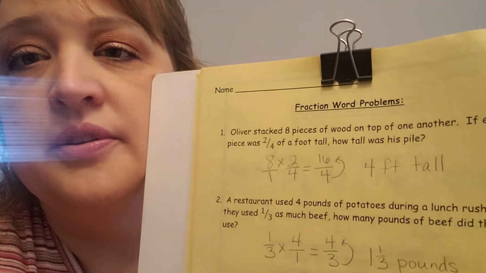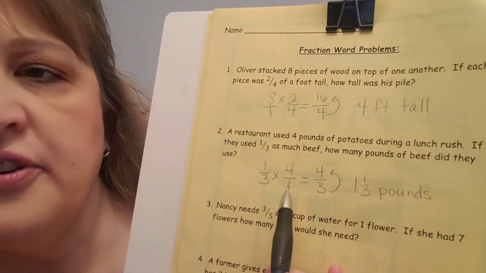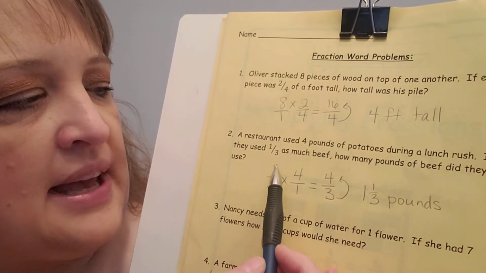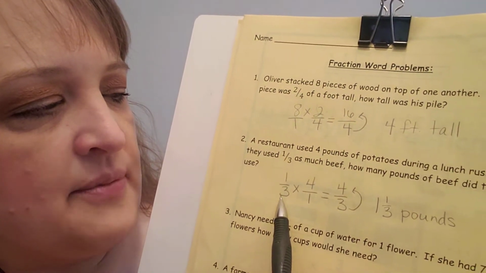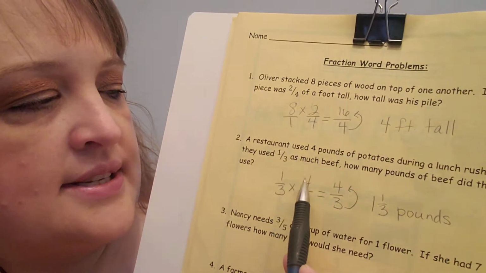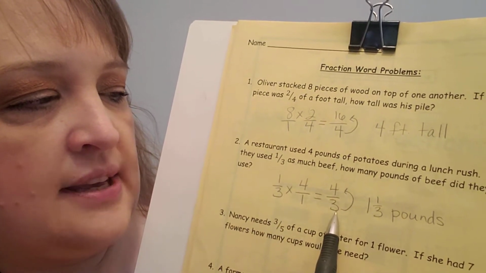Number 2 says a restaurant used 4 pounds of potatoes during the lunch rush. If they used 1/3 as much beef, how many pounds of beef did they use? So I'm going to take my whole number, which is 4, and I'm going to put the 4 over the 1. And I'm going to multiply that times the 1/3. So I'm going to multiply across. 1 times 4 is 4. 3 times 1 is 3.